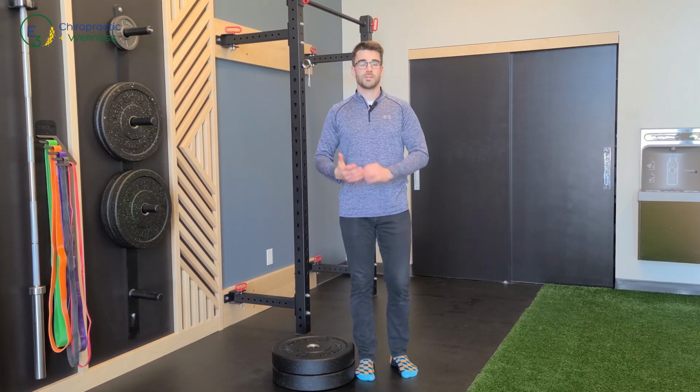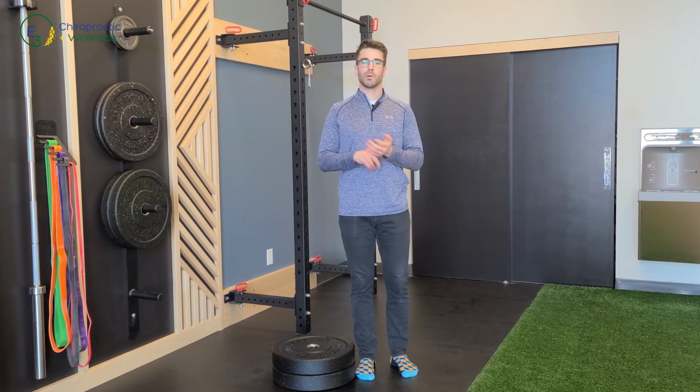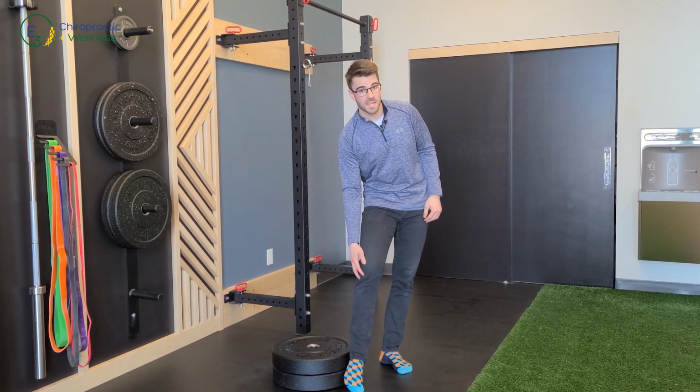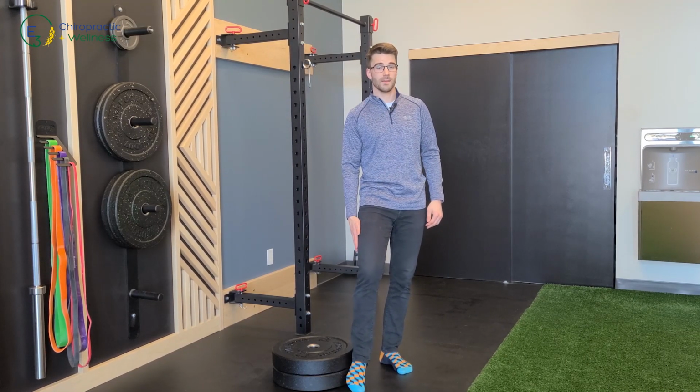Now, runners who typically experience IT band syndrome will describe this as a pulling, burning sensation, most often at the outside of the knee, a little less frequently, a little bit higher just on the outside of the thigh.